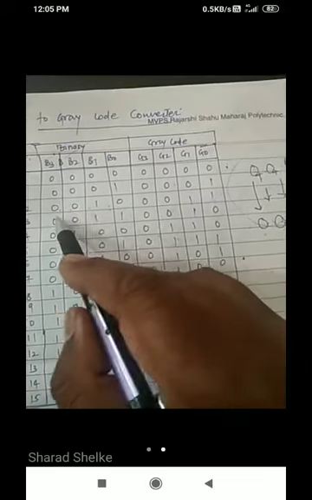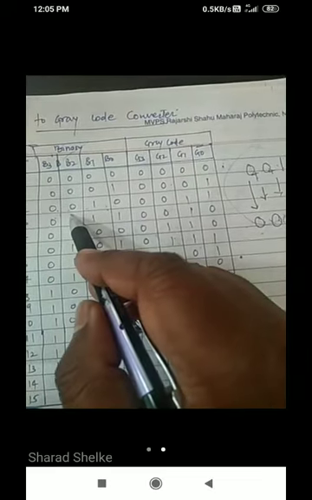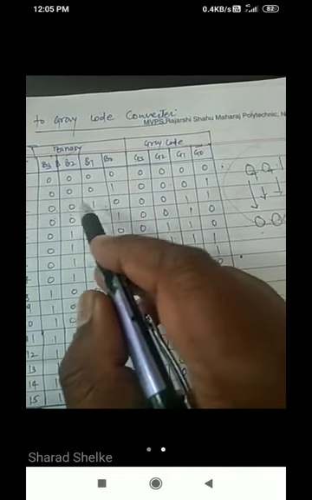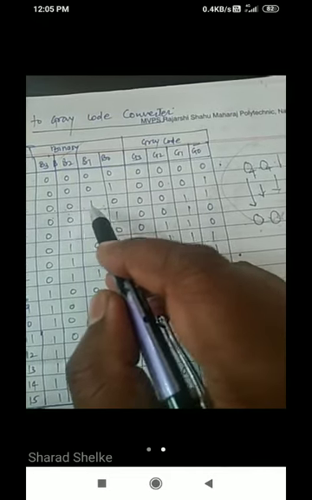So we can verify here. The number is 0010 and its gray code is 0011. The same logic applies throughout. What is the logic? Keep the first bit as it is, then add the first bit to the second bit, then add the second bit to the third bit, and lastly add the third bit to the last bit. This is the gray code equivalent of a binary number. This chart shows the binary number and its equivalent gray code.